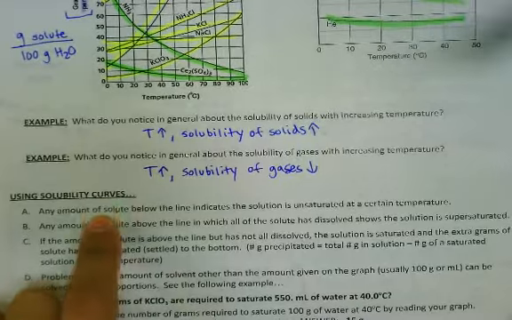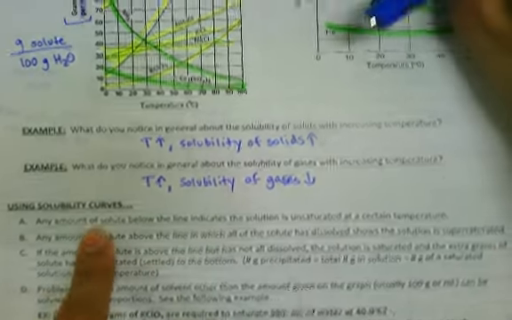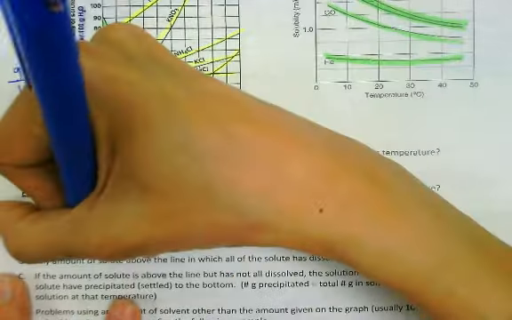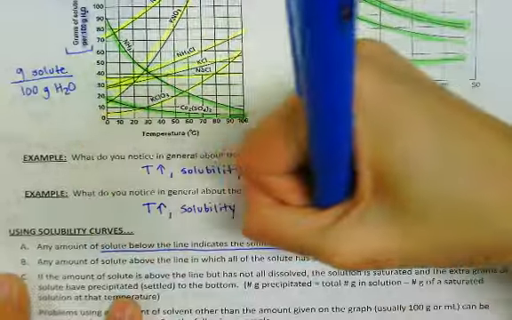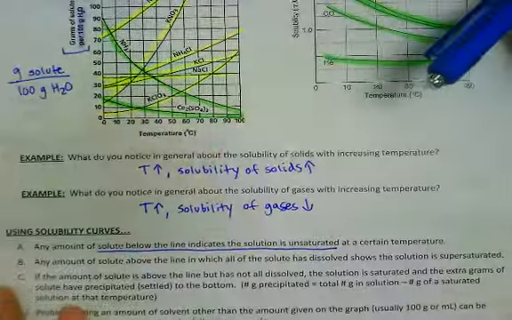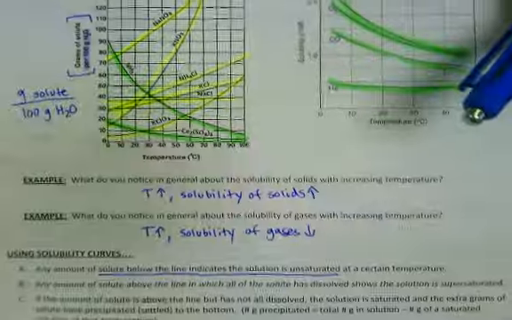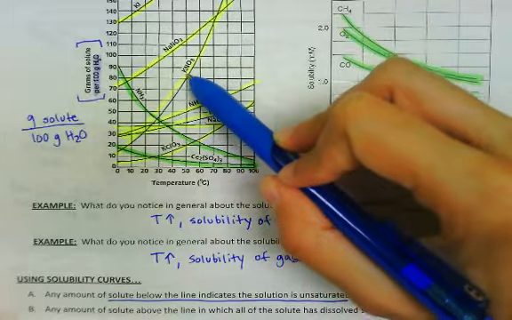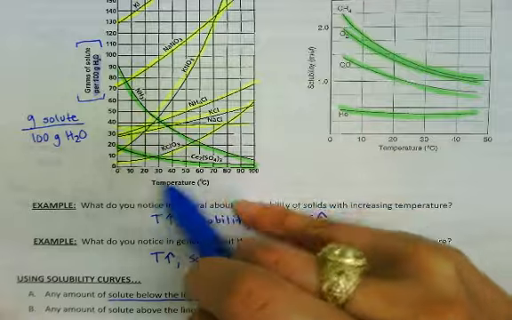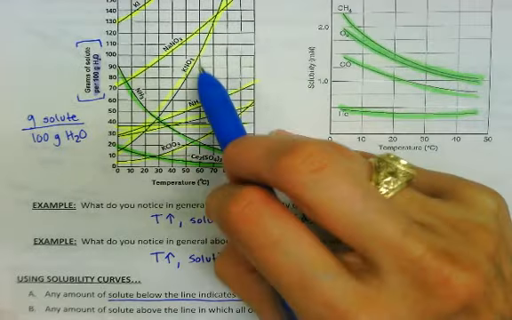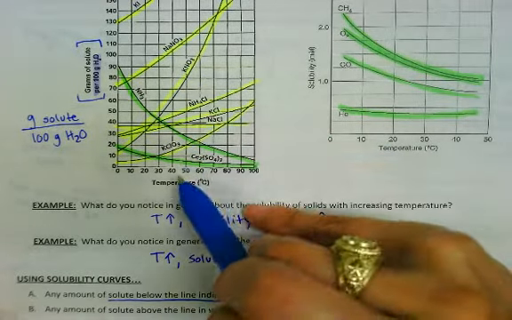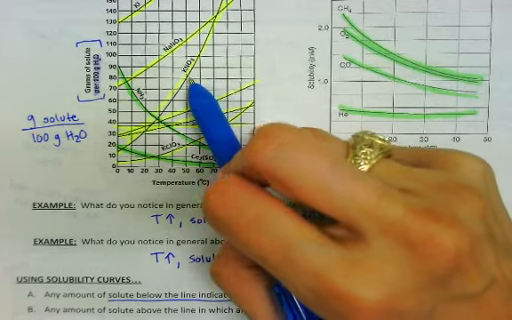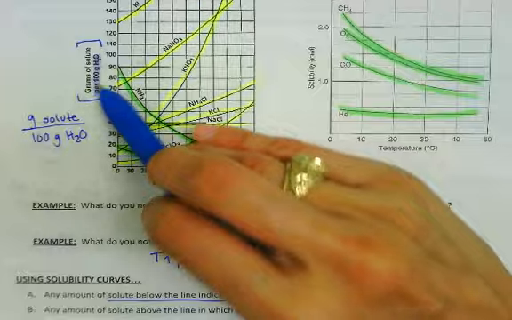I want you to be aware that any amount of solute that is below the line would indicate an unsaturated solution, okay? For example, if we were looking at a substance like potassium nitrate, KNO3 here, at 50 degrees Celsius, I can dissolve a maximum of 80 grams of potassium nitrate per 100 grams of water.